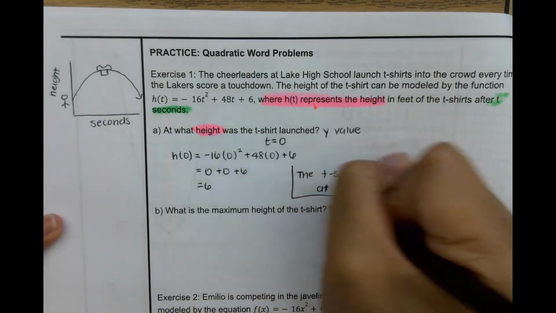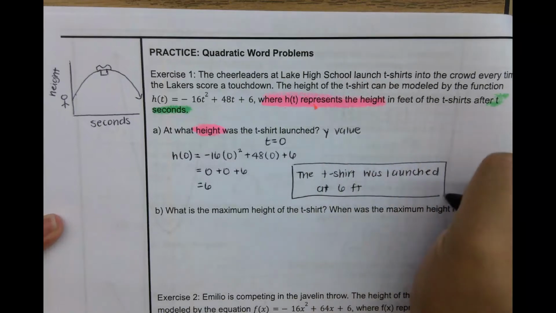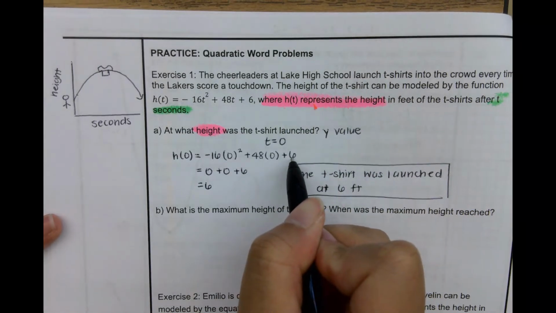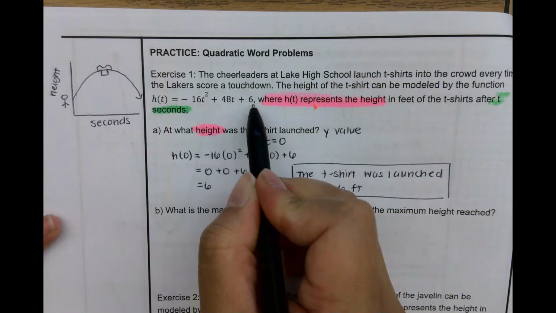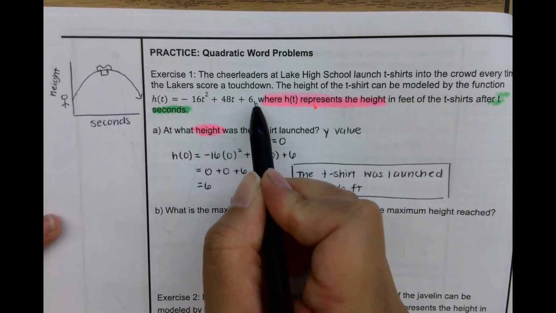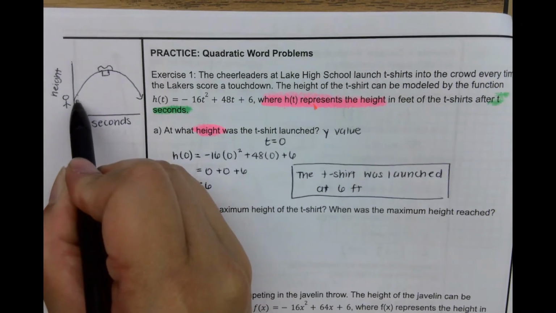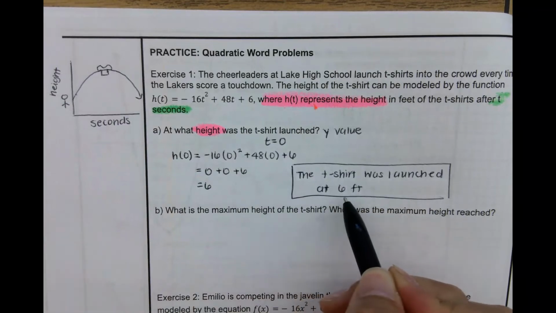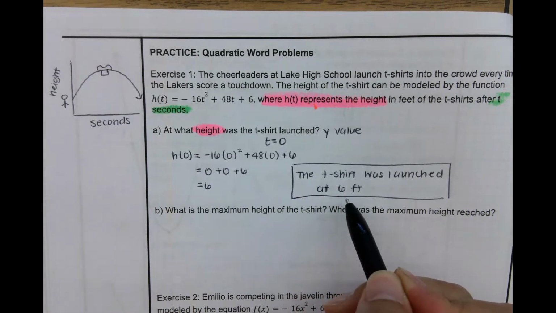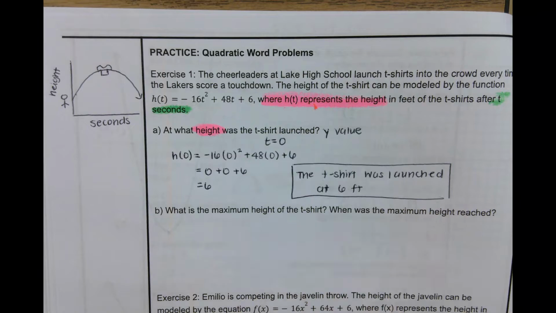Another thing we realized, if it was launched at 6 feet, is that that was our c value, and we know c is our y-intercept. It is our initial value, and so that's how we see c and our initial value coming into play here.